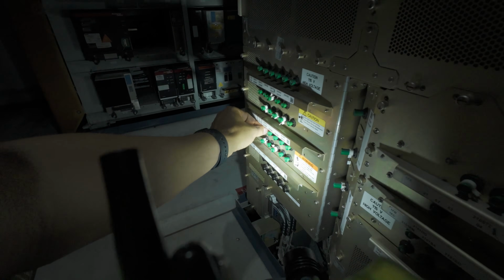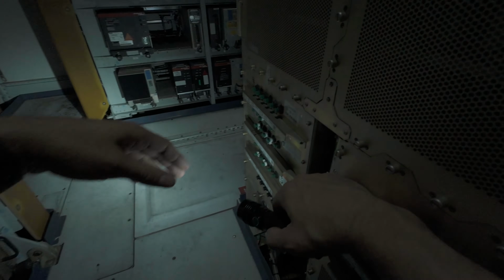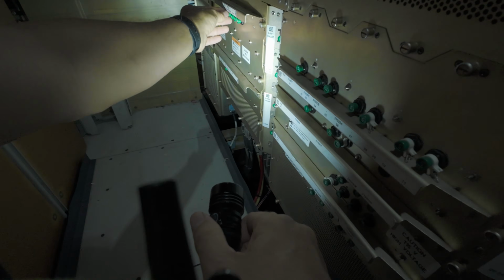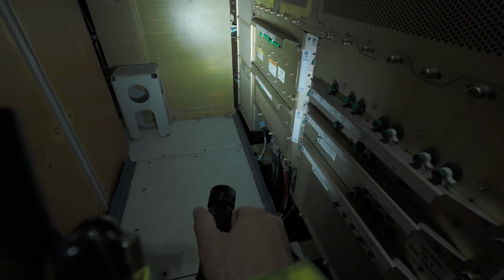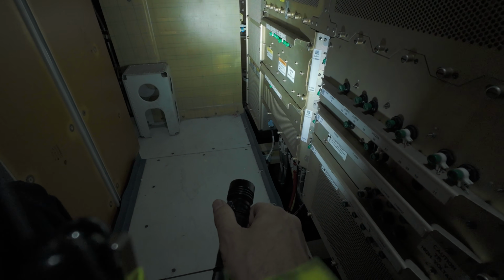And here we have the location of the circuit breaker of the multi-mode receiver number one. On the other side we'll find the multi-mode receiver system number 2. Okay, already marked.